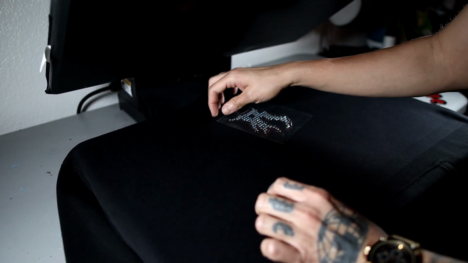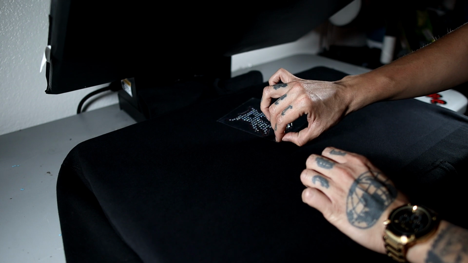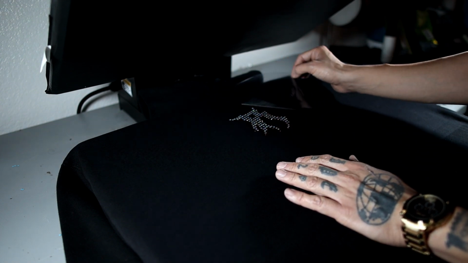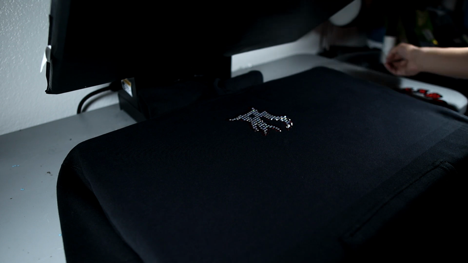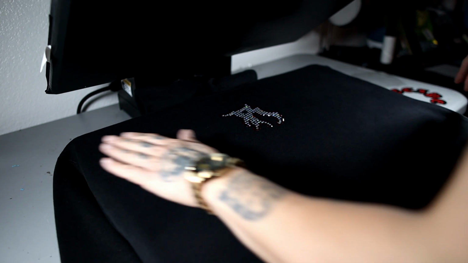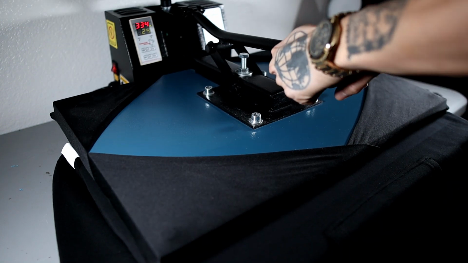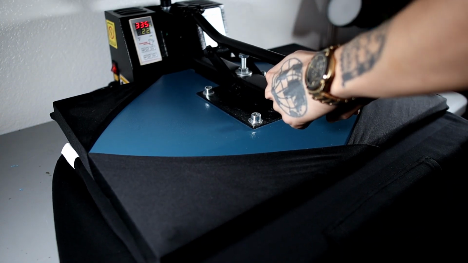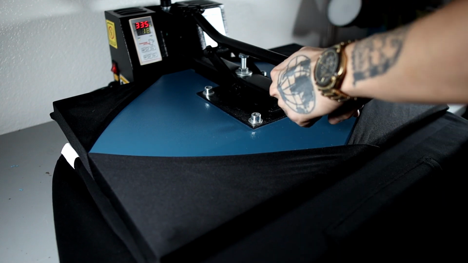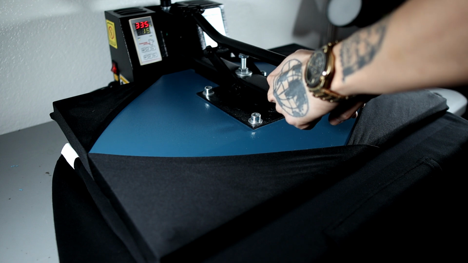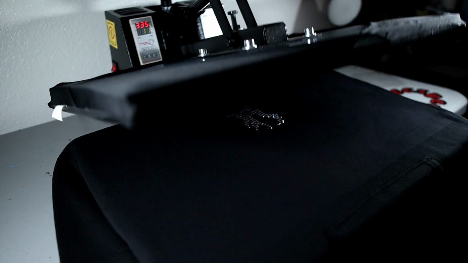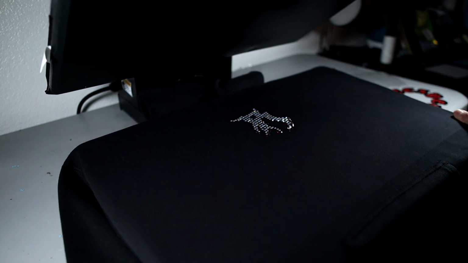There we go. Now you want to go ahead and peel slow just to make sure you got all the stones, but it looks like we did a good job. Now we're going to go ahead and do another 5 to 10 seconds just to really make sure all the glue melted on there. So that way you can wash this and you won't have any problems in the washer. I recommend you hang dry most of your stuff anyways, but at least in the washer, you'll be safe. All right, and there we go.